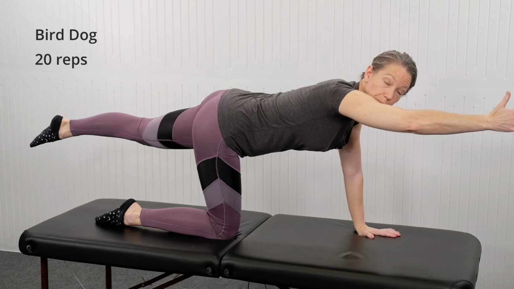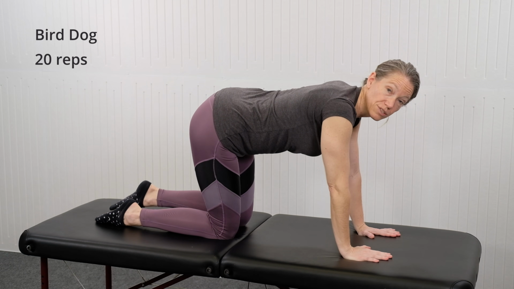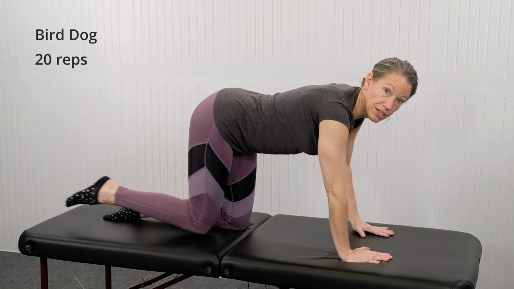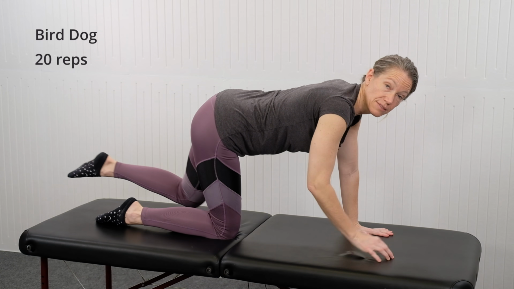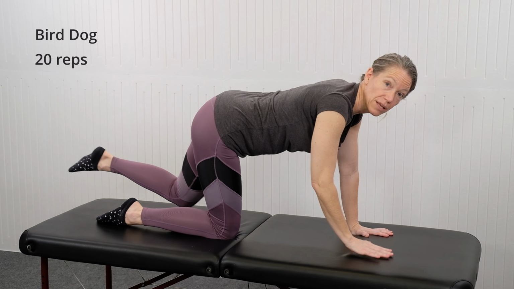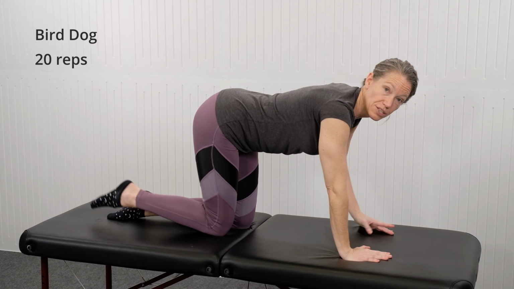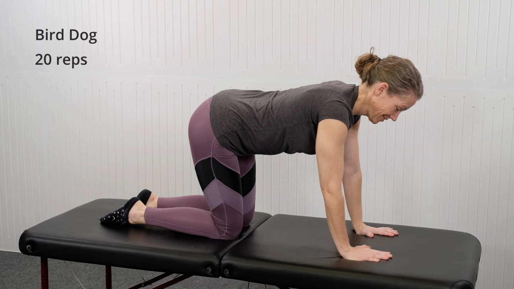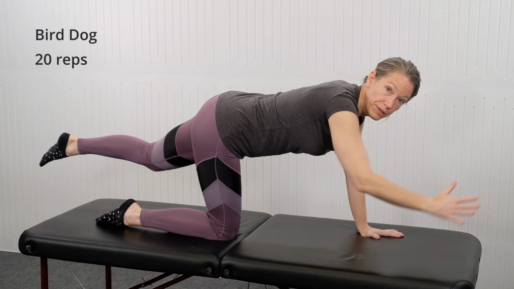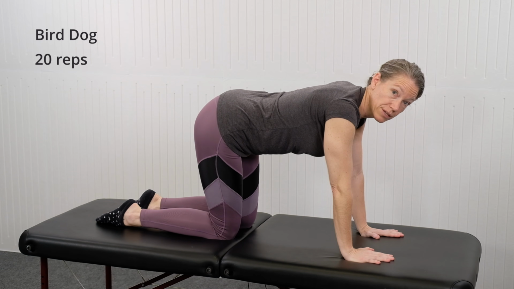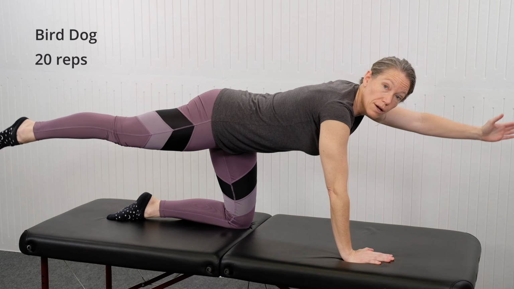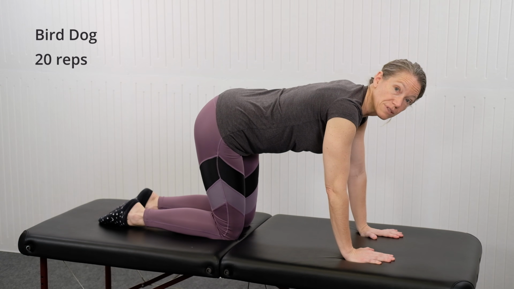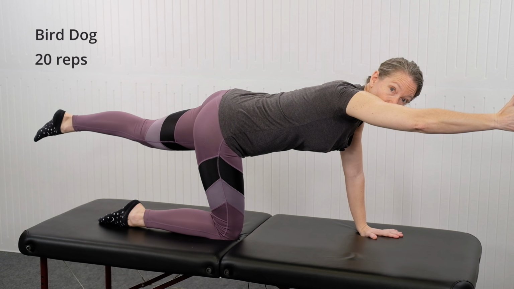Continue for 20 repetitions, 10 repetitions on each side. Or if you're doing the first variation with your arms and legs separately, then do 5 repetitions on each arm and 5 repetitions with each leg. The breathing pattern here doesn't matter so much because we're not compressing the abdomen. You can exhale whenever it feels natural to you and inhale whenever it feels good.